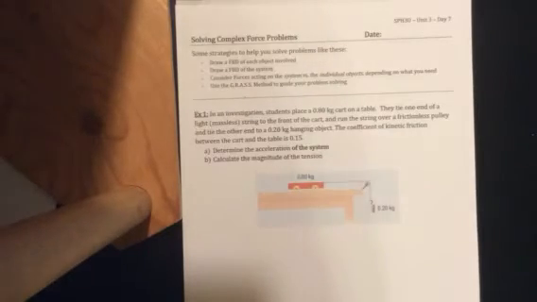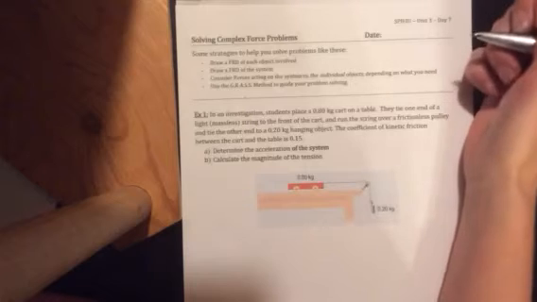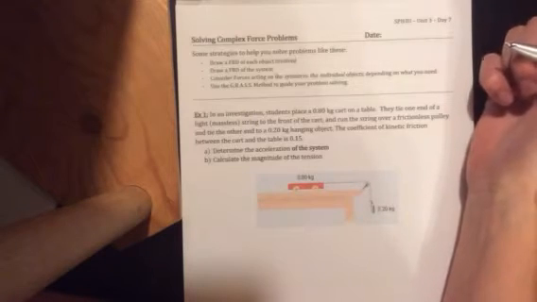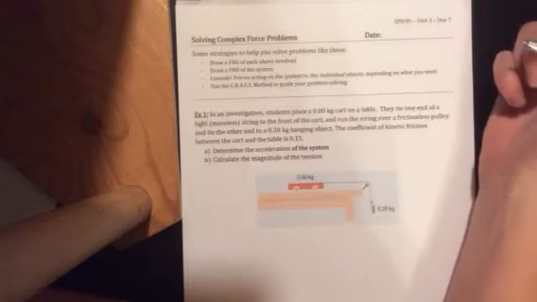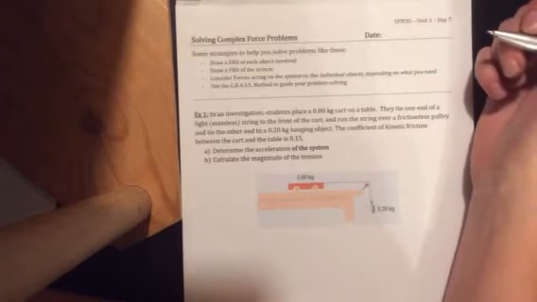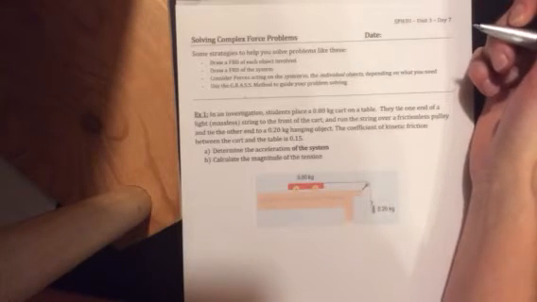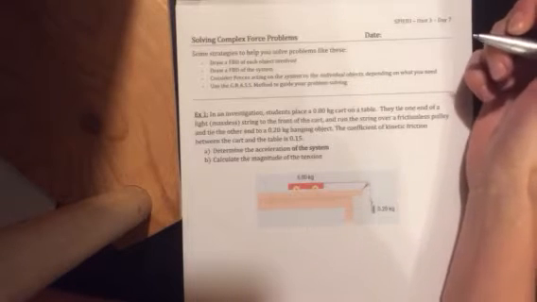Okay guys, so here we are learning how to solve complex force problems involving all the forces that we've learned about so far. So within this lesson you're going to use a lot of what you've learned throughout the entire unit to solve various problems.